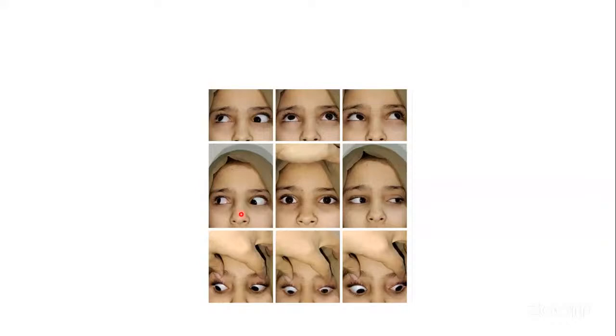In the up gaze the left eye is hypertropic, and also in up dextro there is left hypertropia, and in levo it is normal.